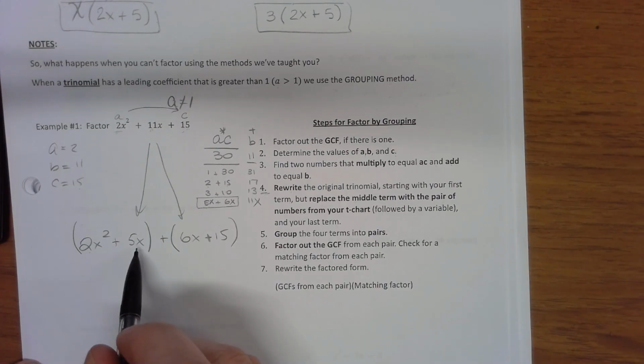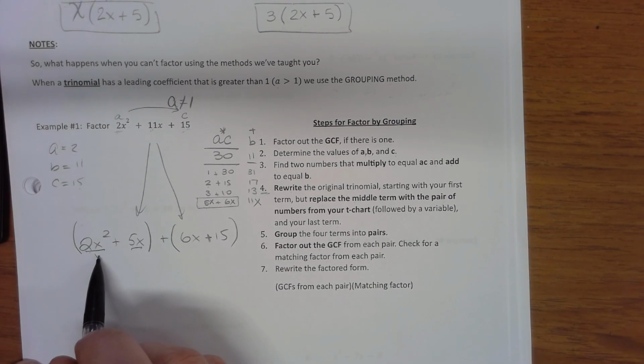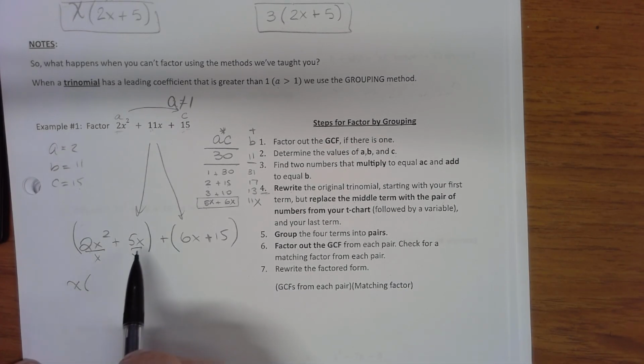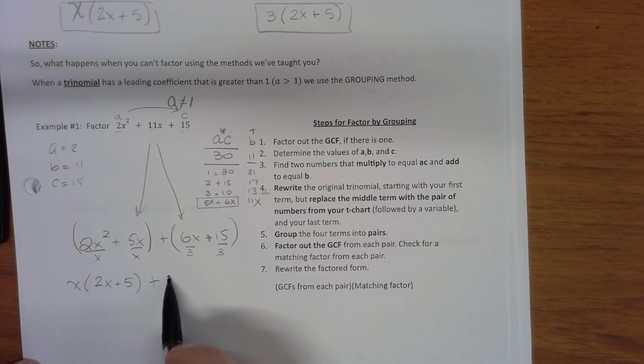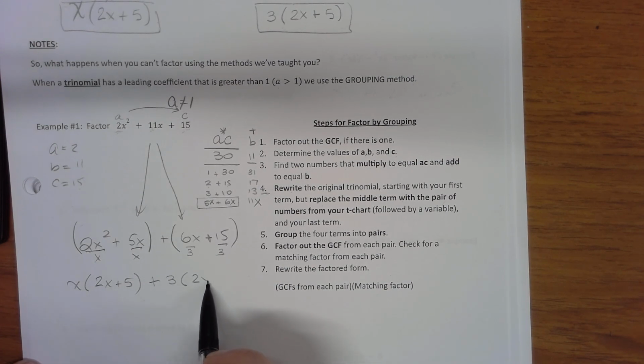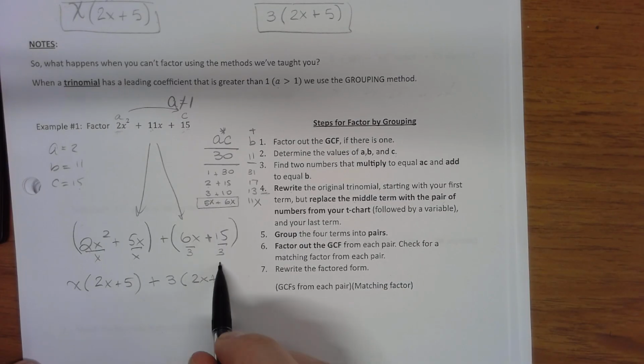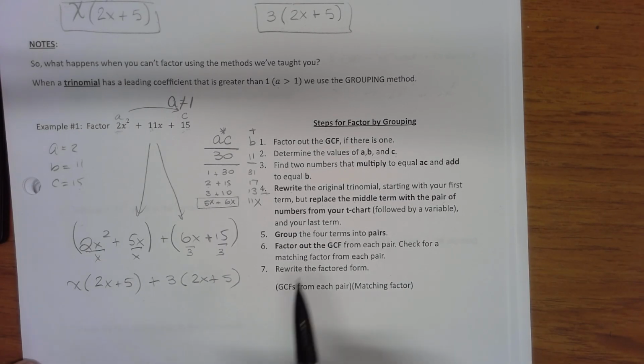So in this pair, the greatest common factor is not a number, it's the letter x. It's a variable. X goes on the outside, and we're going to reduce the polynomial inside to 2x plus 5. Bring down the plus. What's the GCF of the second pair of terms? It's not a variable, it's just the number 3. So that 3 is going to go outside, and we have 2x plus 5 on the inside.